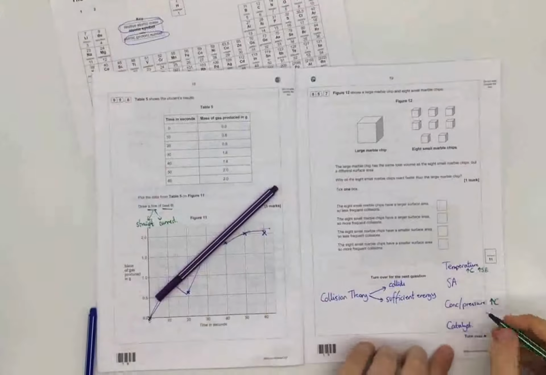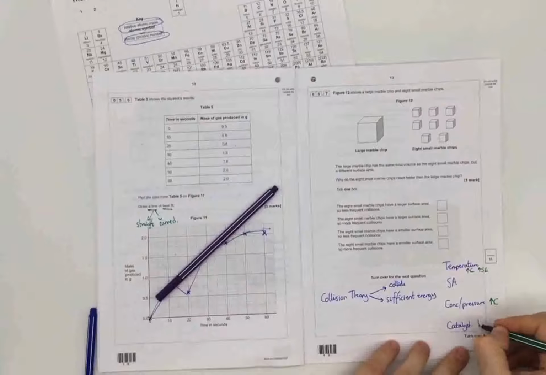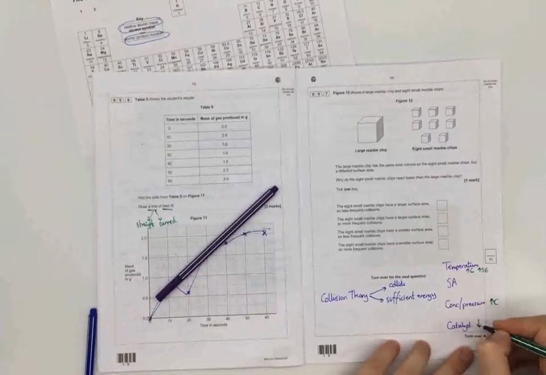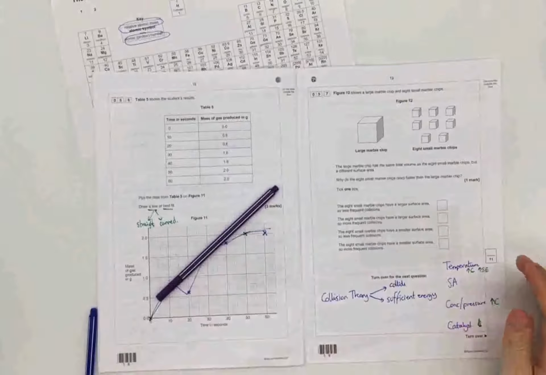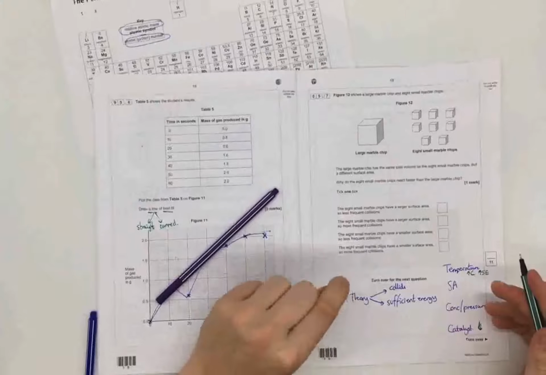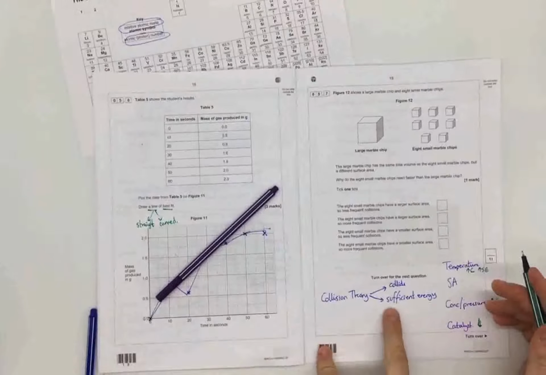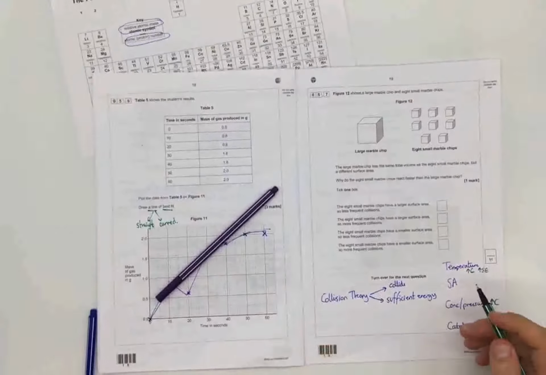A catalyst. Now what a catalyst does is it lowers the activation energy for the reaction, i.e. the amount of energy it needs, the energy which we call sufficient, is less.